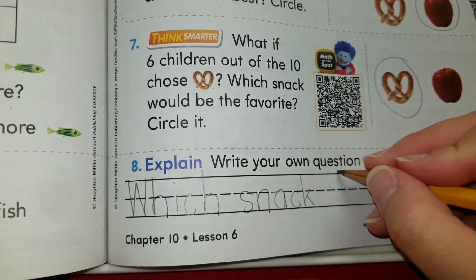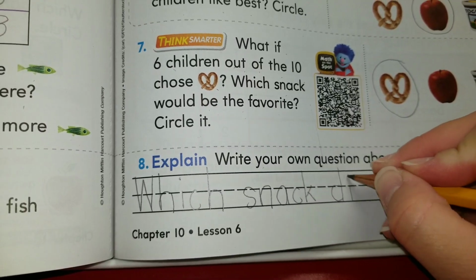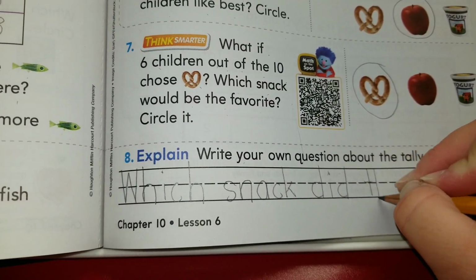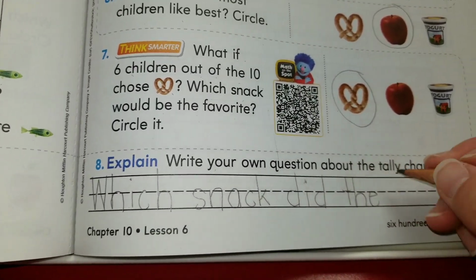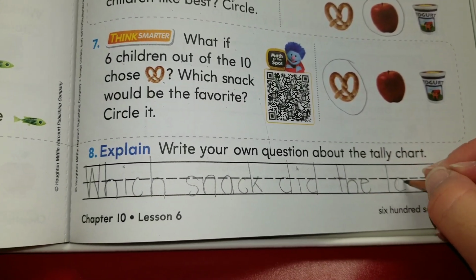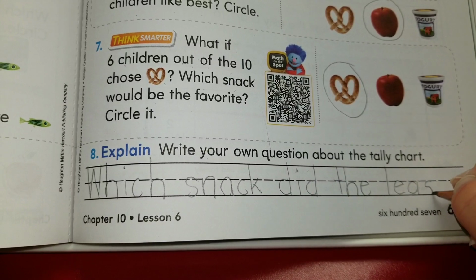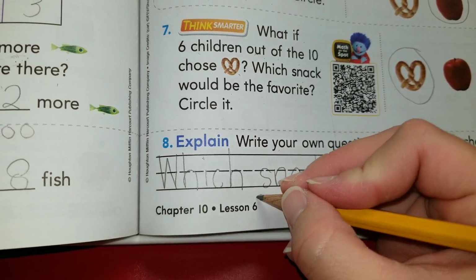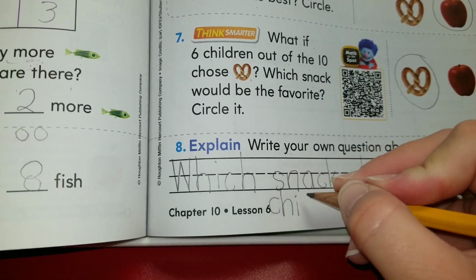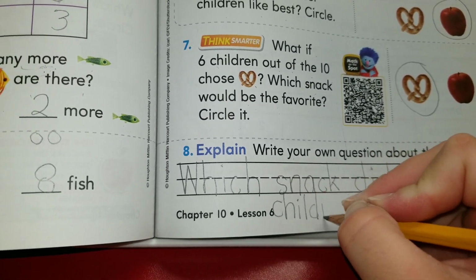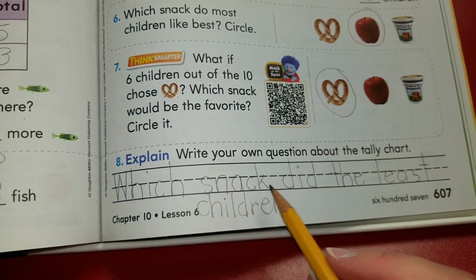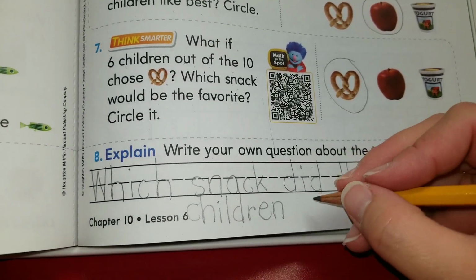Which snack did the least, oh, it's not gonna fit, but we can continue over here. Children. Which snack did the least children choose?